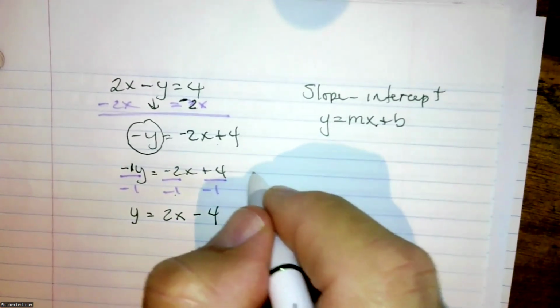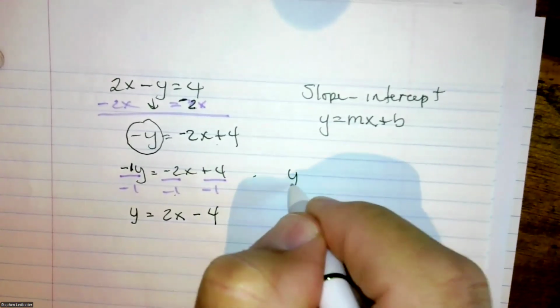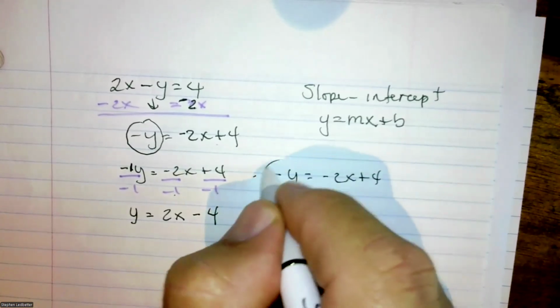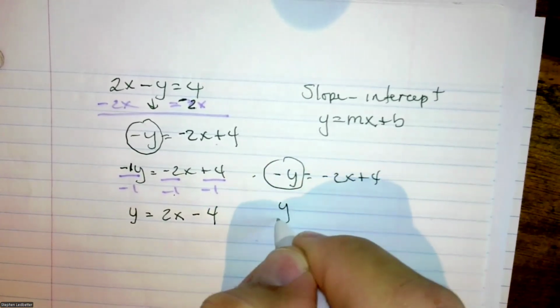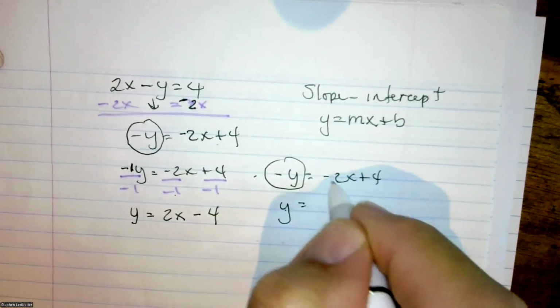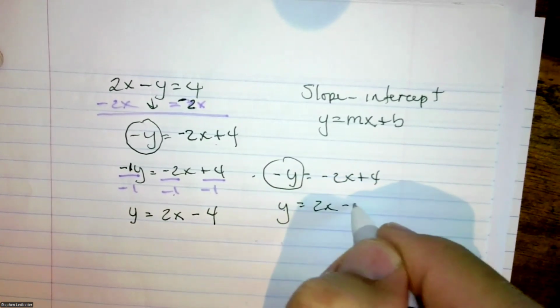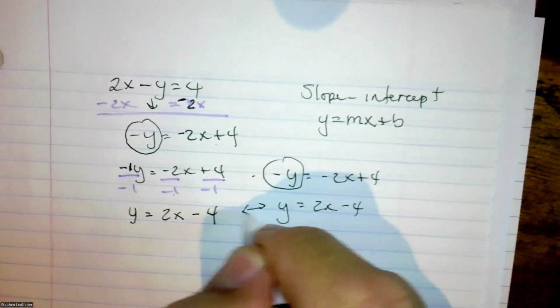Now, technically, if you take this answer, and I'm going to rewrite it here so you can see it, whenever you see this format, you have the variable by itself, just change everything to its opposite. So instead of a negative, make it a positive. Instead of a negative, make this one a positive. Make that positive into a negative. And you see, look, they're exactly the same thing.